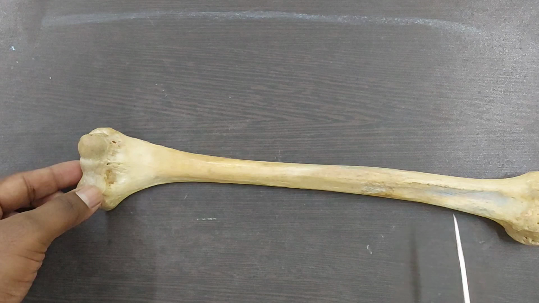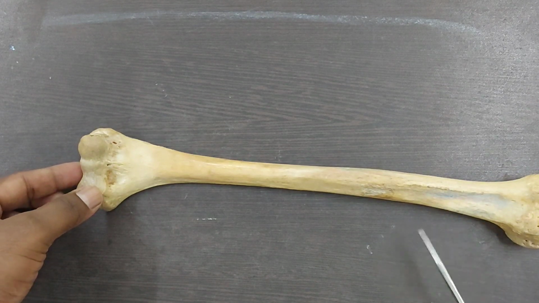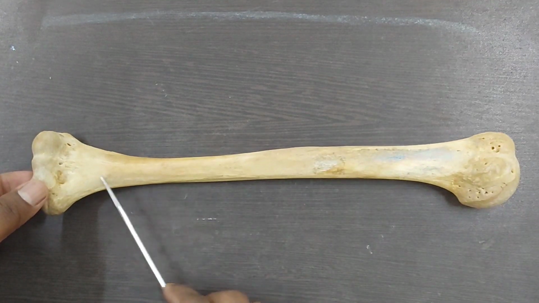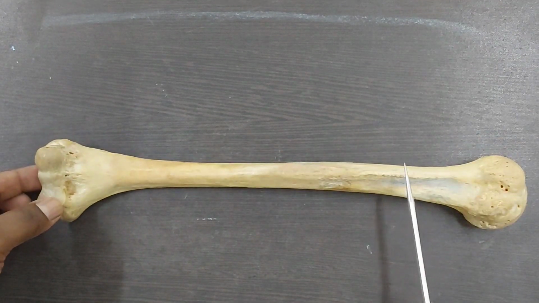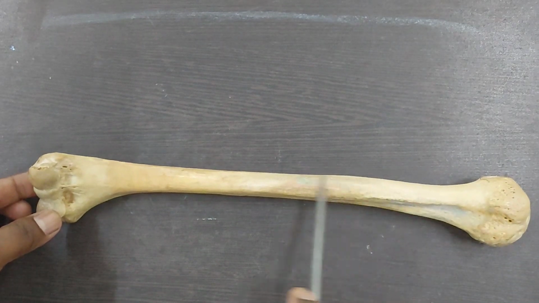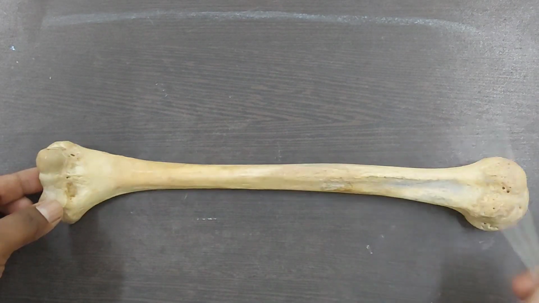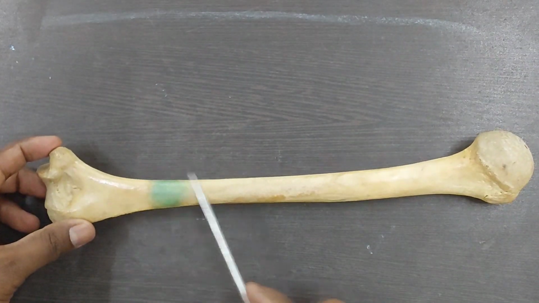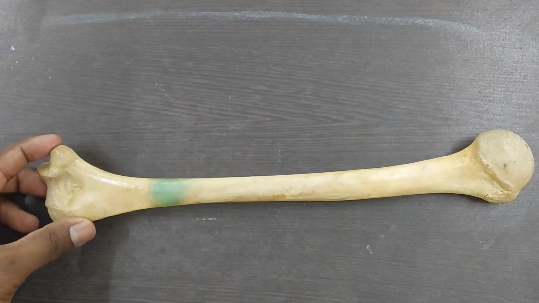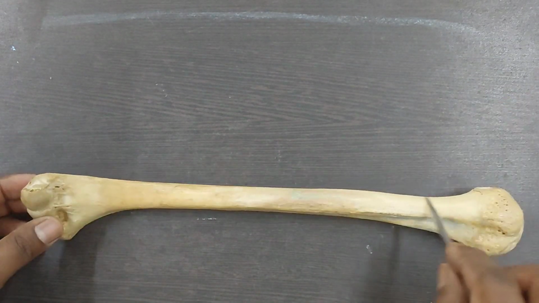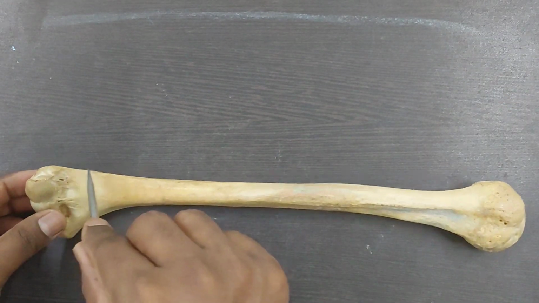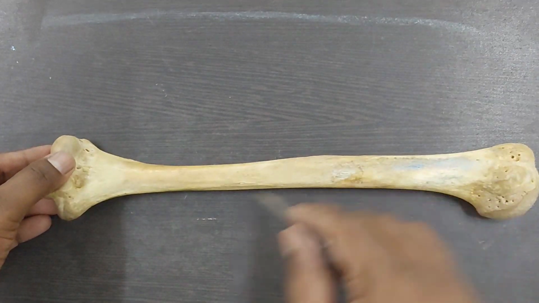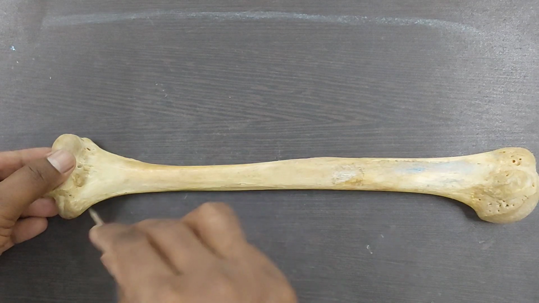We have some surfaces between the borders. Between the anterior border and medial border, we have the anteromedial surface of the humerus. Between the anterior border and lateral border, we have the anterolateral surface, and between the lateral border and medial border, we have the posterior surface. The lateral border continues downwards as the lateral supracondylar line or lateral supracondylar ridge, and the medial border continues as the medial supracondylar ridge.